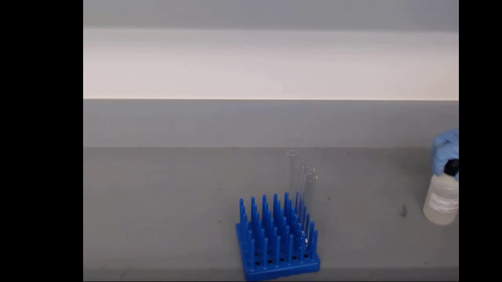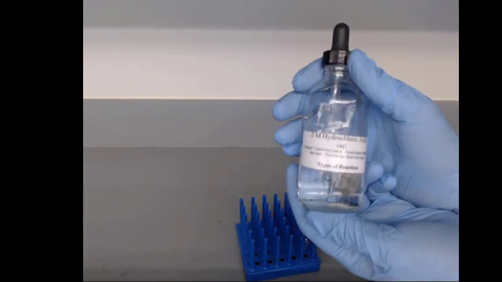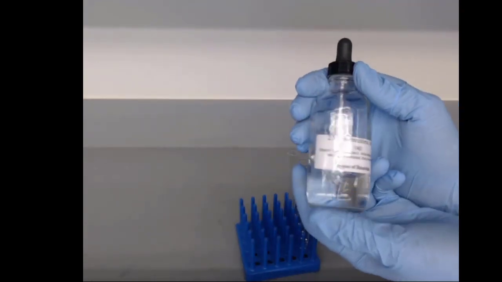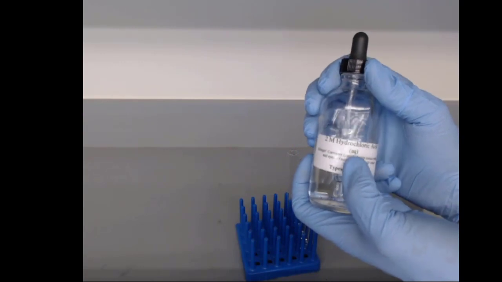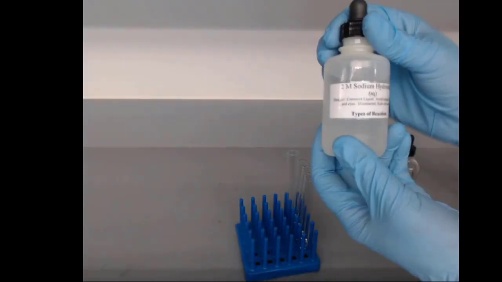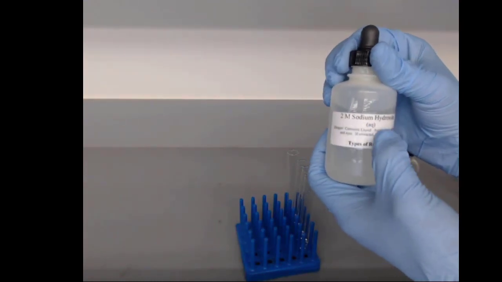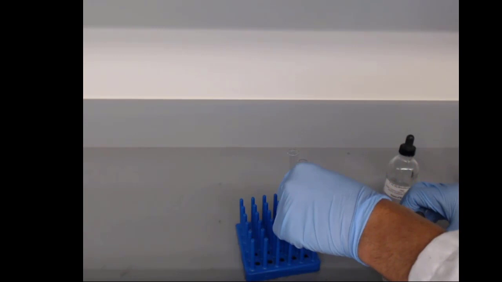Let's go ahead and look at the acid-base reactions we were just talking about. So here we are going to be using 2 molar hydrochloric acid. That's the concentration of HCl in this aqueous solution. And we're going to be using 2 molar sodium hydroxide. Again, the concentration of sodium hydroxide in the aqueous solution.